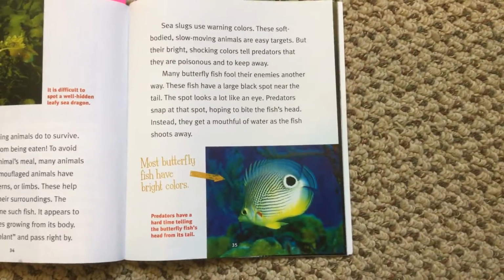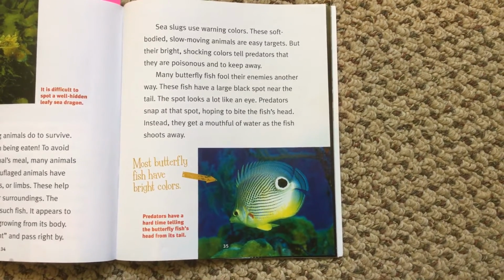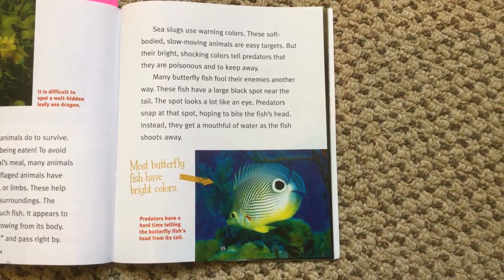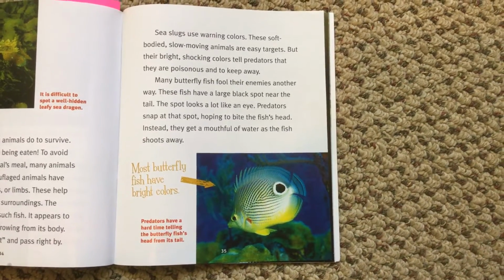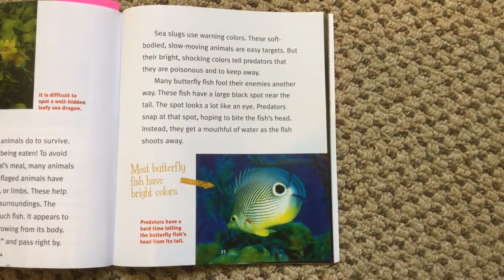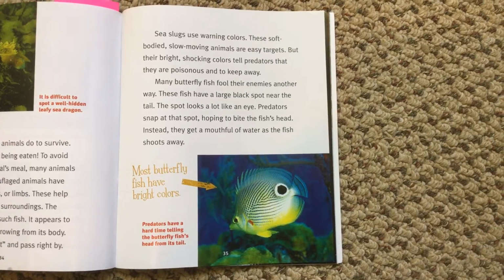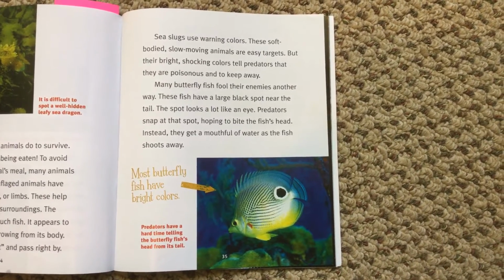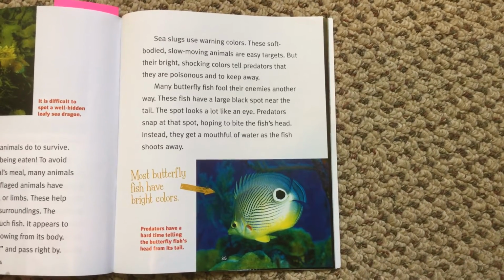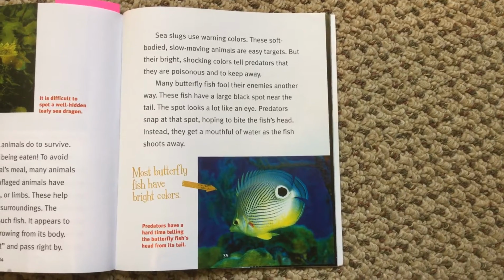Sea slugs use warning colors. These soft-bodied, slow-moving animals are easy targets, but their bright, shocking colors tell predators that they are poisonous and to keep away. Many butterfly fish fool their enemies another way. These fish have a large black spot near the tail. The spot looks a lot like an eye. Predators snap at that spot, hoping to bite the fish's head.